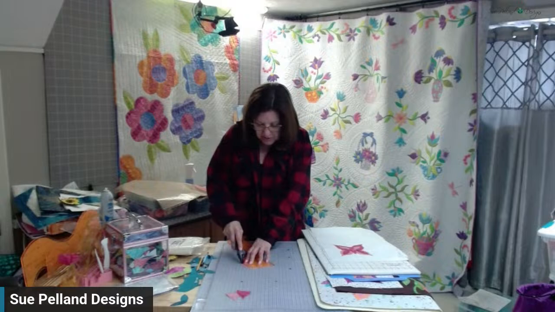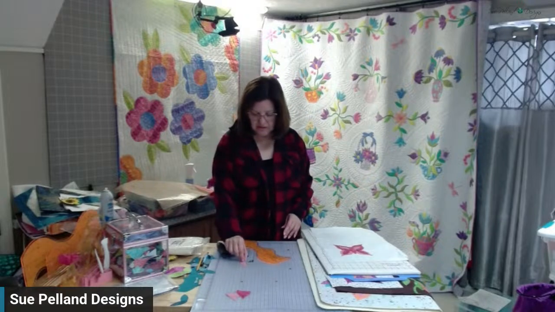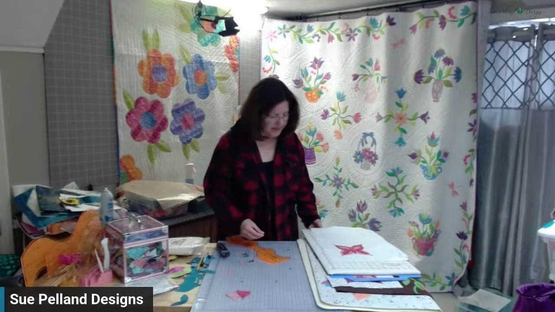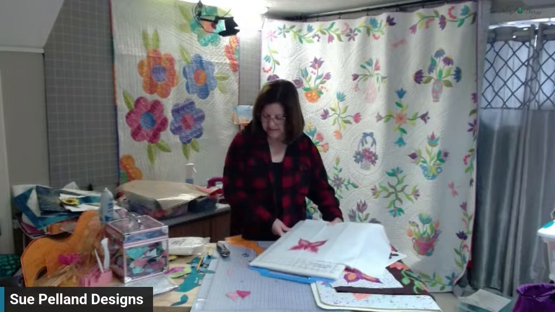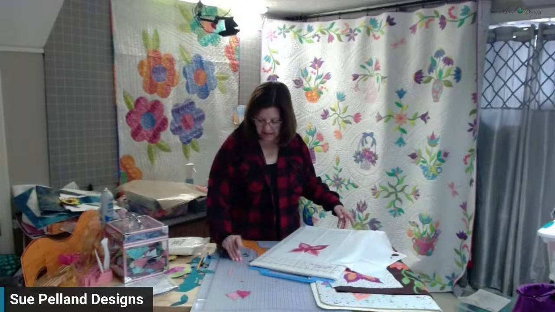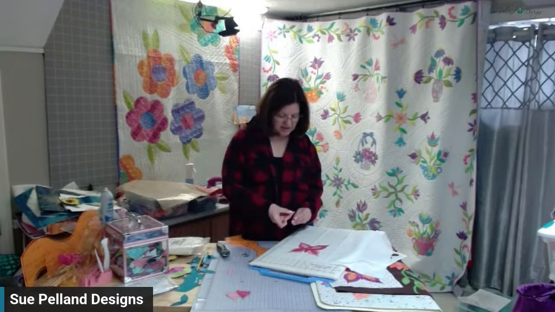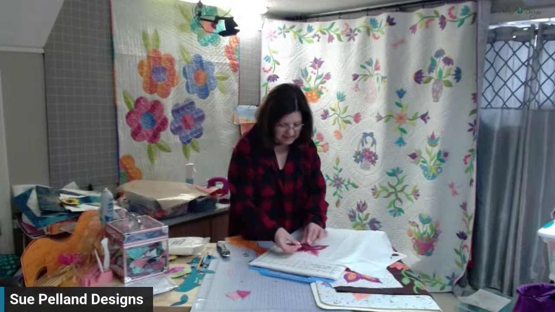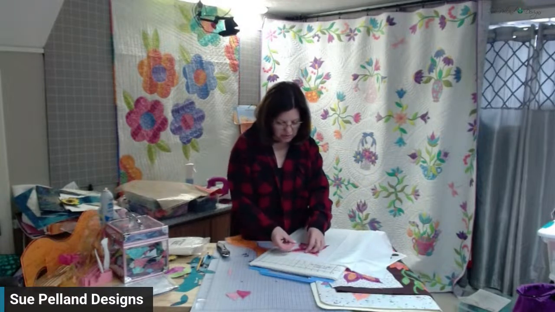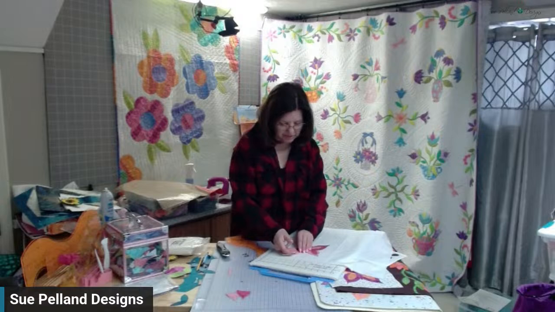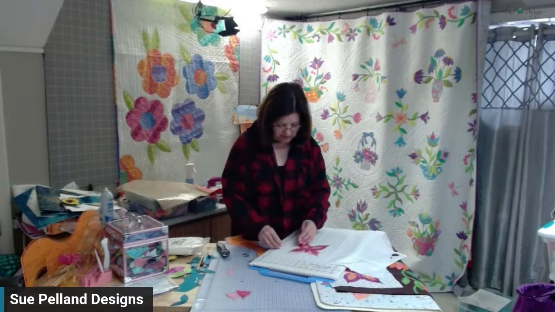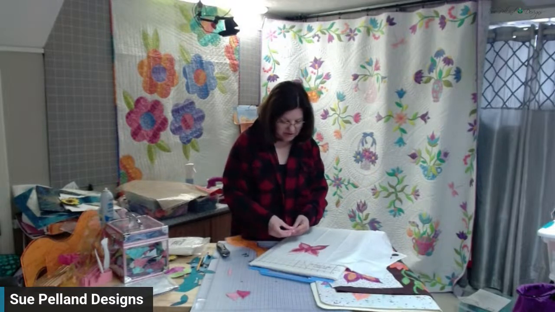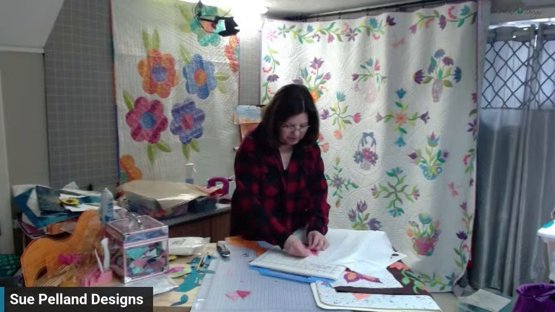Now, even though these are tiny little thin strips of fabric, they still have the Misty Fuse on the back. So you can go ahead and use these tiny little thin strips as the antennae for your butterfly. Just make sure that you're going to stitch these with your sewing machine.